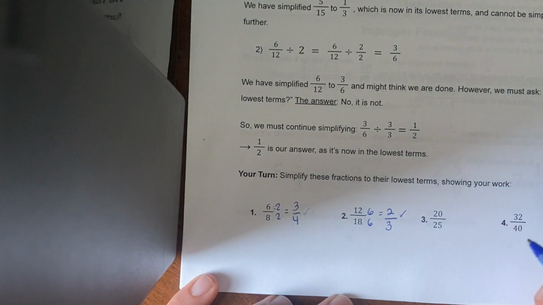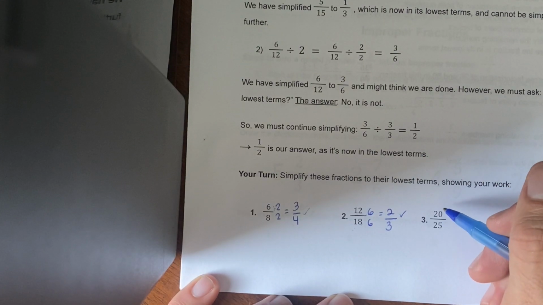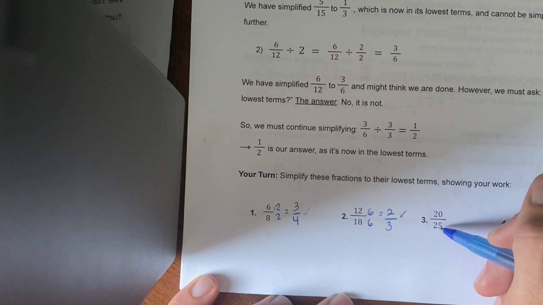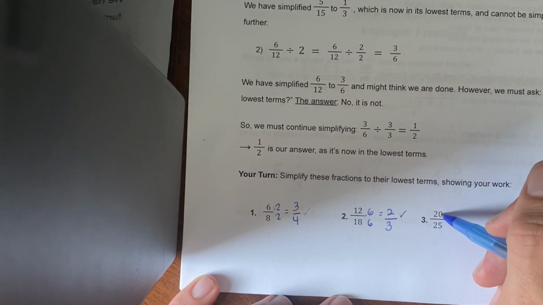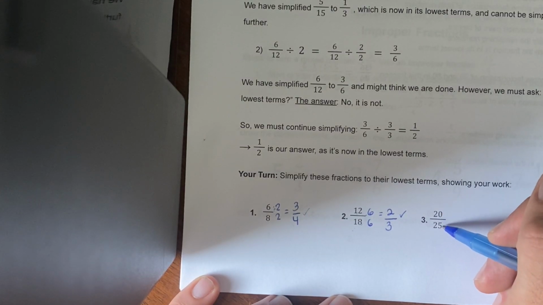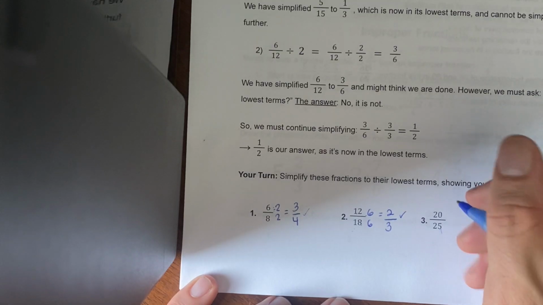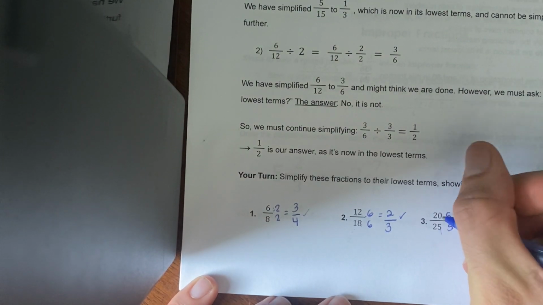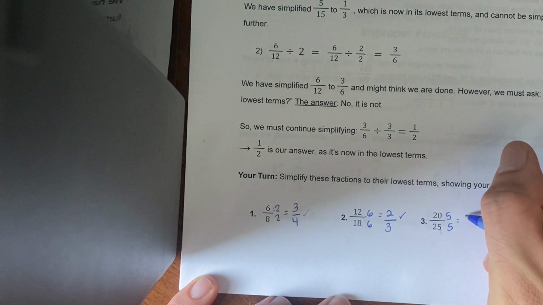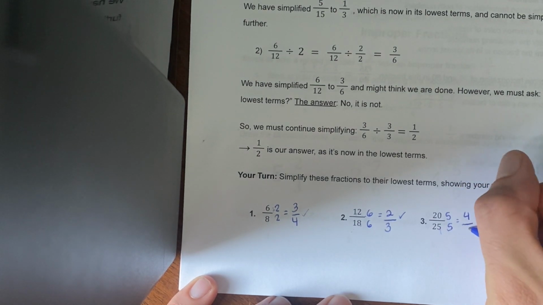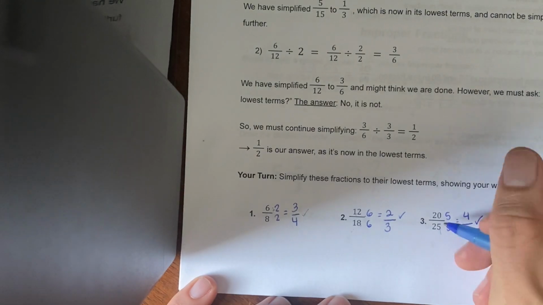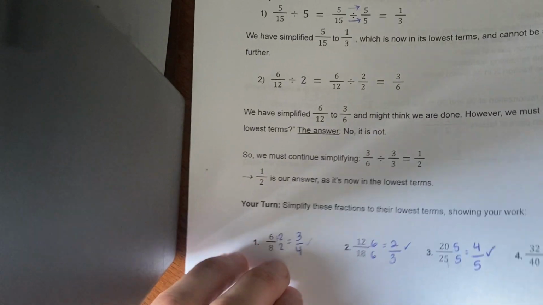I think of 5 being my first one. Why? Because the divisibility rules tell me if it ends in a 0 or a 5, 5 should go into it. And I know 2 would go into 20, but 2 cannot go into 25, because the divisibility rules tell us that if it doesn't end even, it won't go into it. So let's try 5. So we're doing 20 divided by 5, which equals 4, and 25 divided by 5, which equals 5. So that's 4/5. So that is as small as I can go for that.